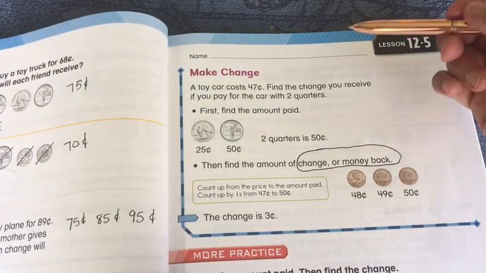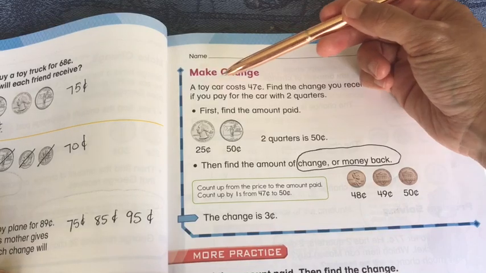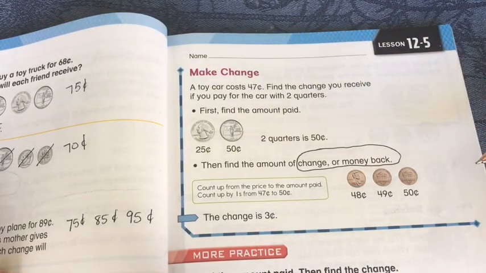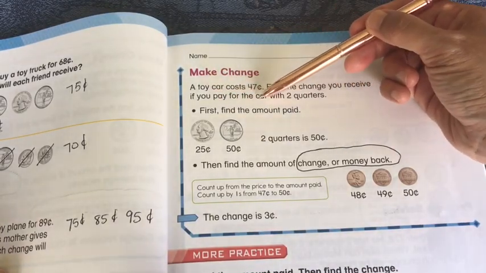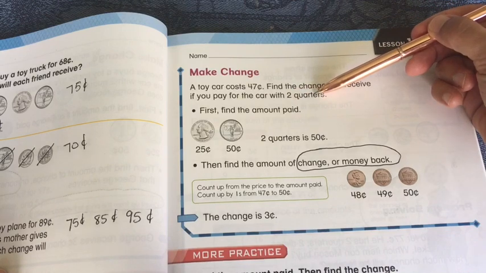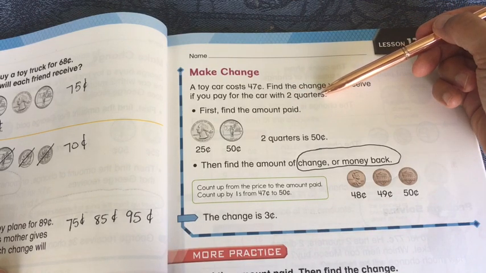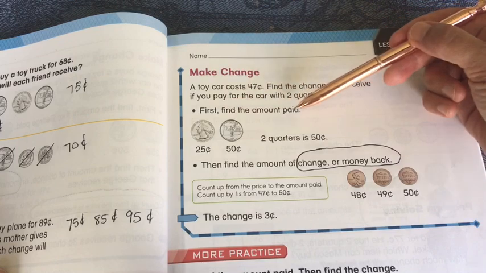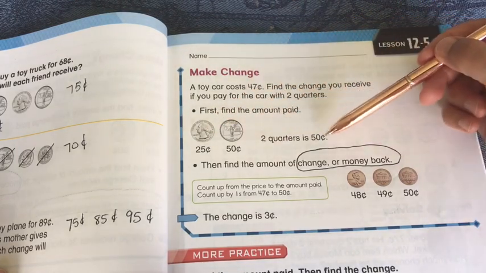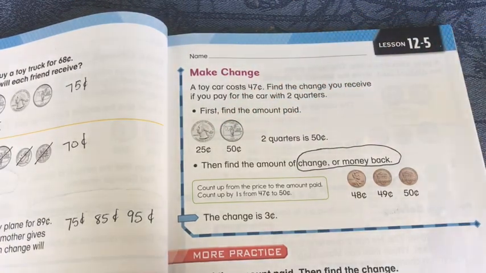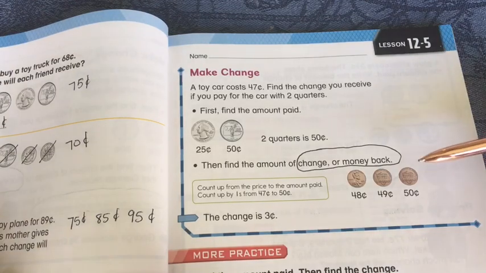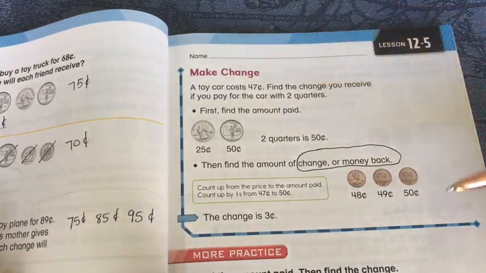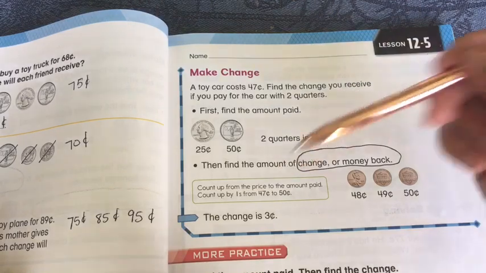And here is the example that they have where there's a toy car that costs 47 cents. You paid for the car with 2 quarters, and we want to know how much you get back. So first you find the amount paid. We know that 2 quarters equal 50 cents. And then you say, well, you gave 50 cents, but the toy car only cost 47 cents. So how much money do you get back?